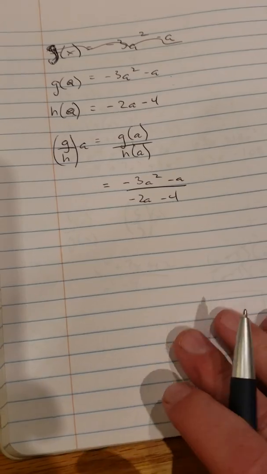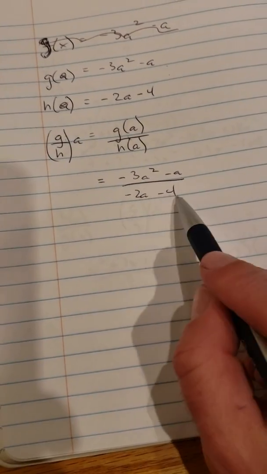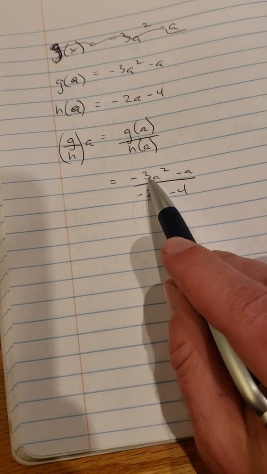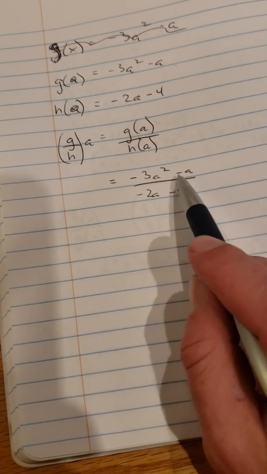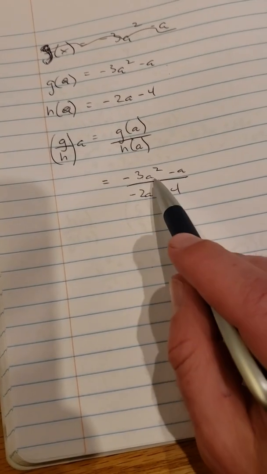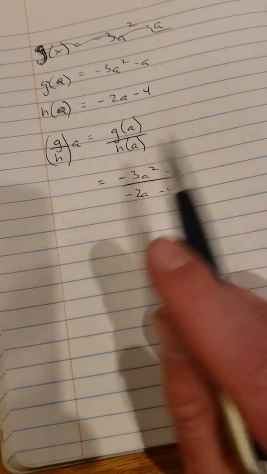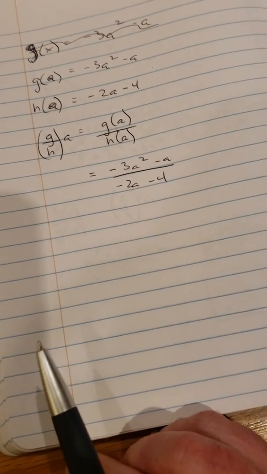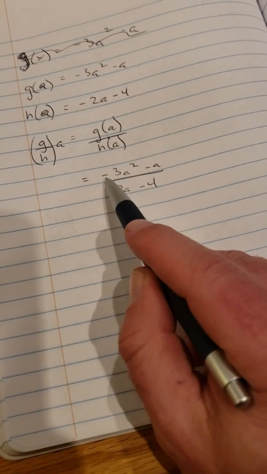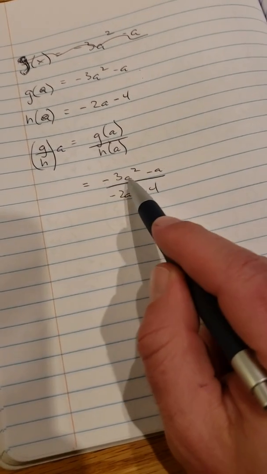Okay, so we get to this point, and remember the denominator, the whole denominator, goes to both terms separately. And again, I know some of you guys are going to look at this and be like, there's an a there, there's an a there, I could just cross those off. No, don't do that. Don't, stop it right now. But what do we notice? I notice that everything's negative. I might be able to do something with that, okay?